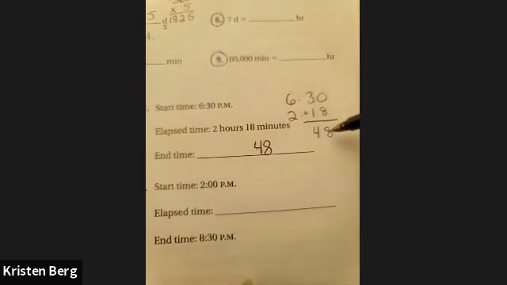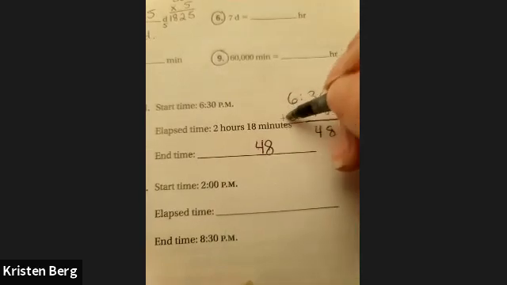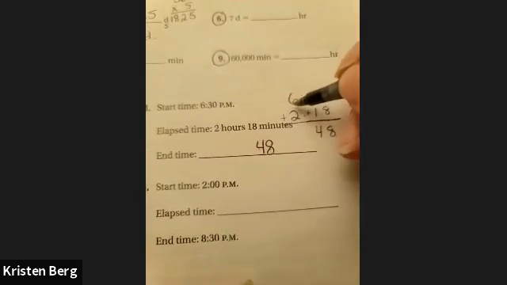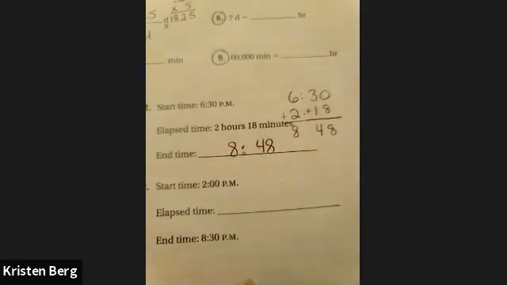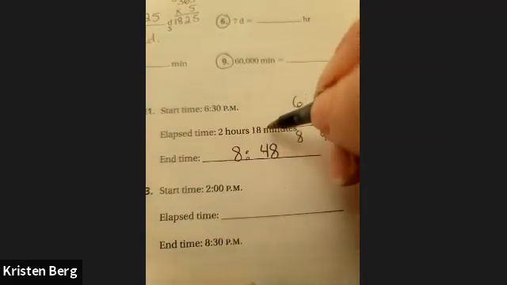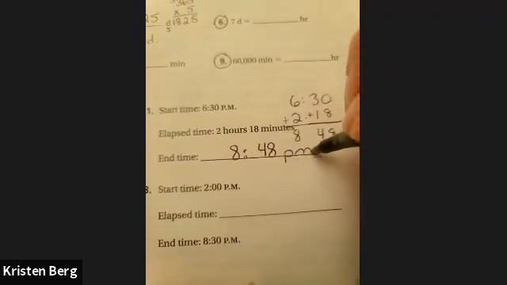So this would be 8 and this would be 4. So that would be 48 minutes. And then 2 hours later, you could also just add that because it's not going over 12. So 6 plus 2 is 8. So therefore your answer would have been 8:48. And then this is PM, so we did not go past midnight, so therefore it is still PM.